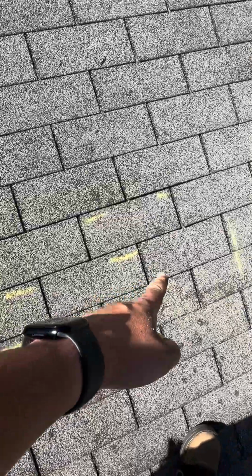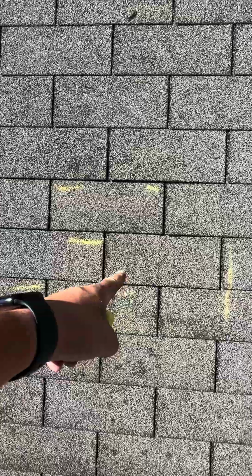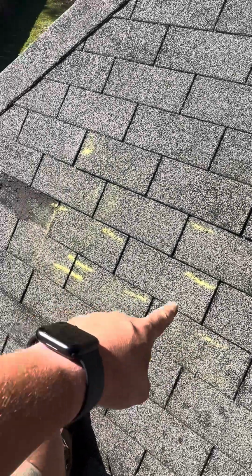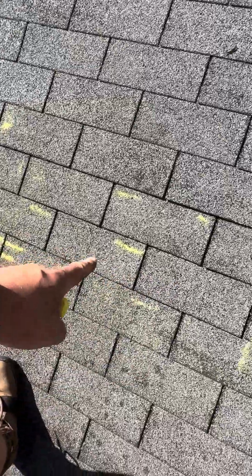Okay, so right here, 1, 2, 3 tabs on one shingle. That's the whole shingle that got damaged just from the matting transfer right here, this bottom one.